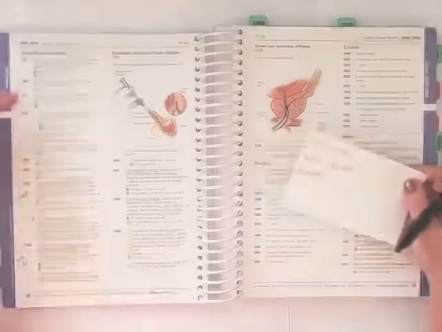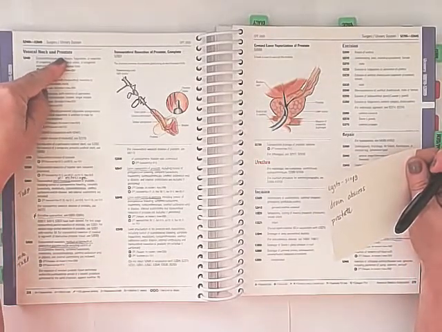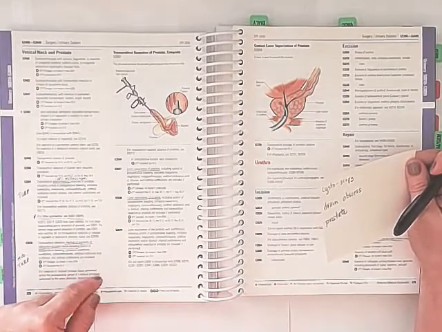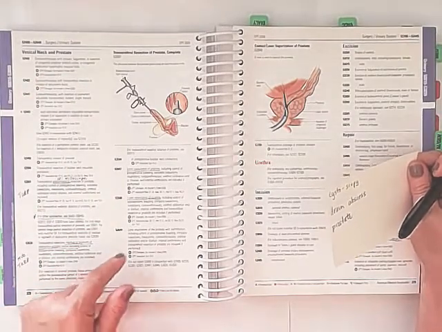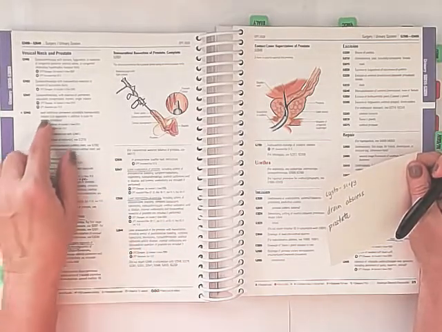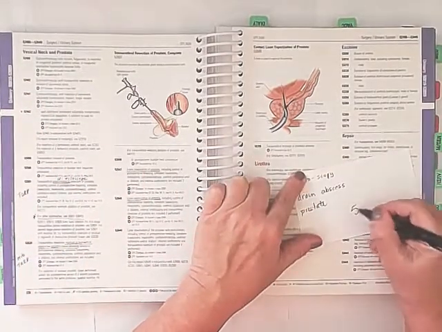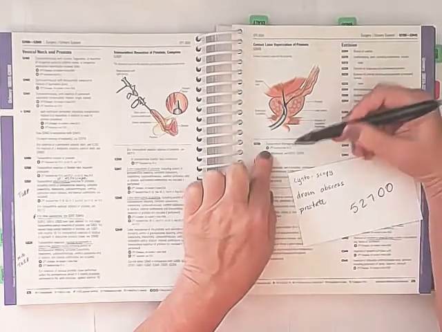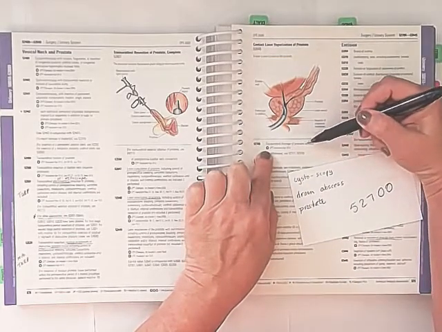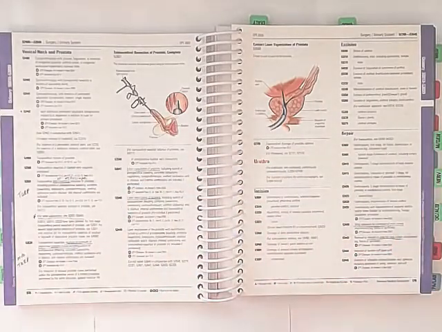So now we've got to find the prostate. So we're under the prostate. So now we need the transurethral drainage of an abscess. Most of this is your TURPs. These are incisions. Here, 52700 is your transurethral drainage of prostatic abscess. So that would get it. Okay, very good. That is the urinary system, and I'll see you in the next video.